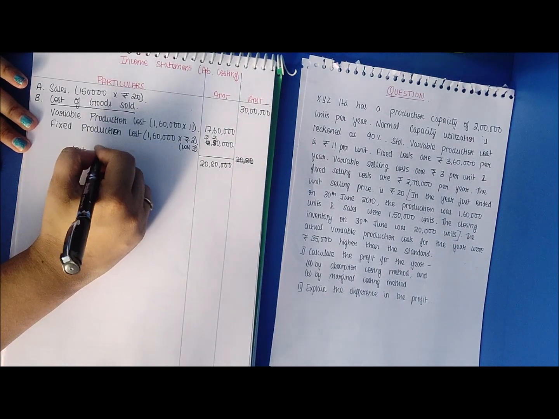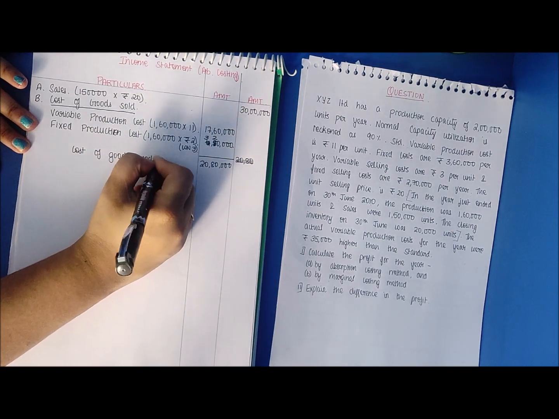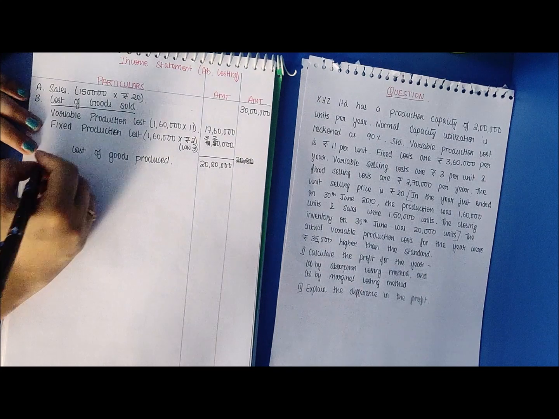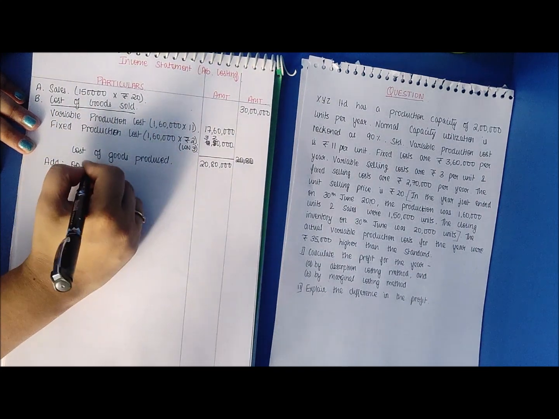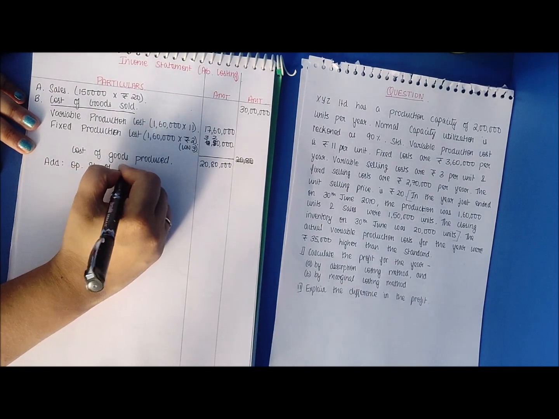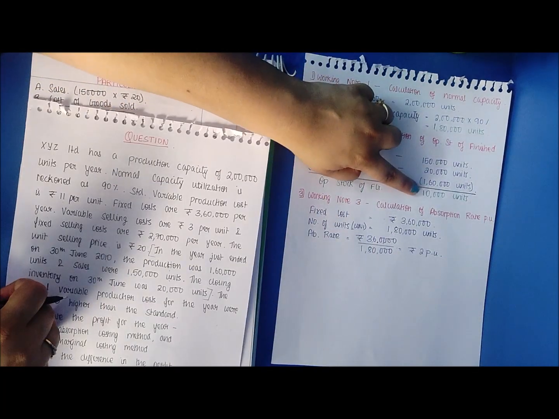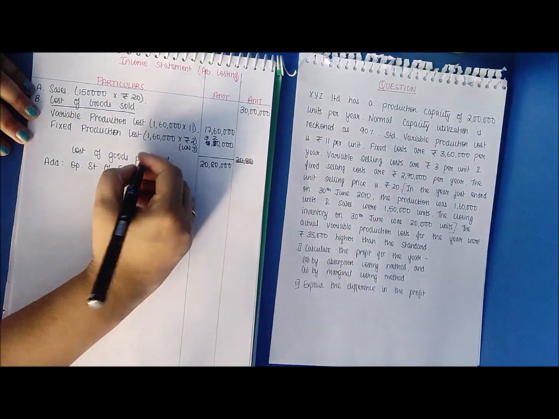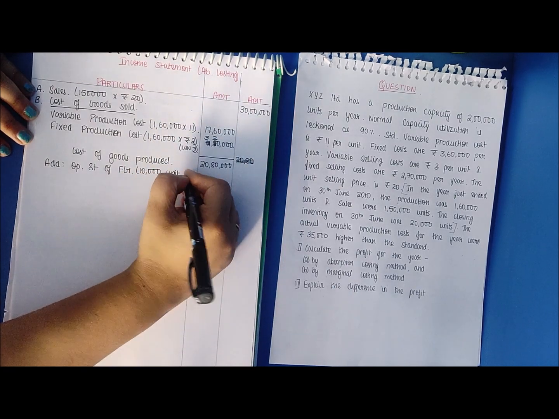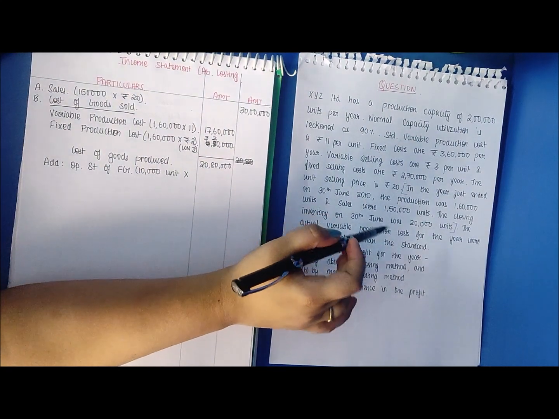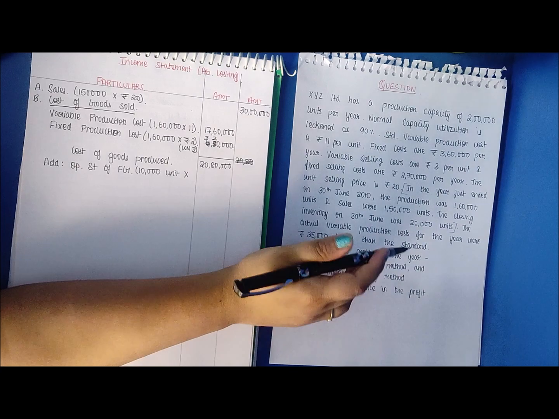This is my cost of goods produced. We have to reach till cost of goods sold. So add opening stock of finished goods. Now opening stock of finished goods, we had calculated the units as 10,000 units. Do we know the opening balance? Is there anywhere given in the question what is the opening balance or the opening stock value? No, they have not given.